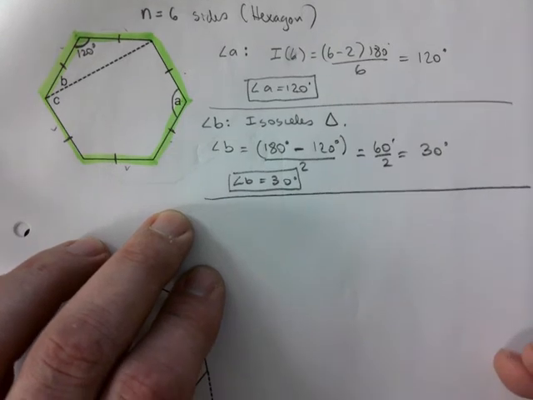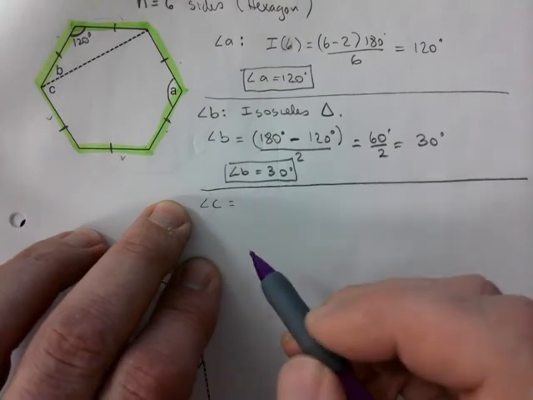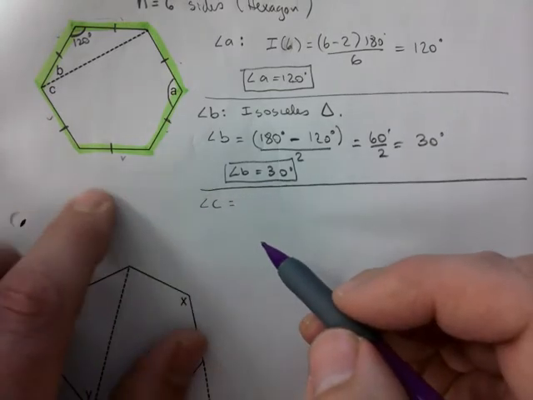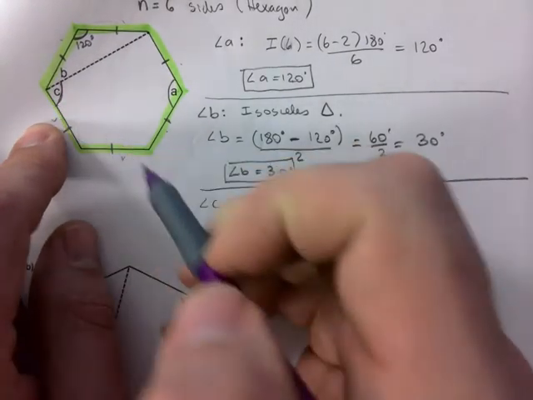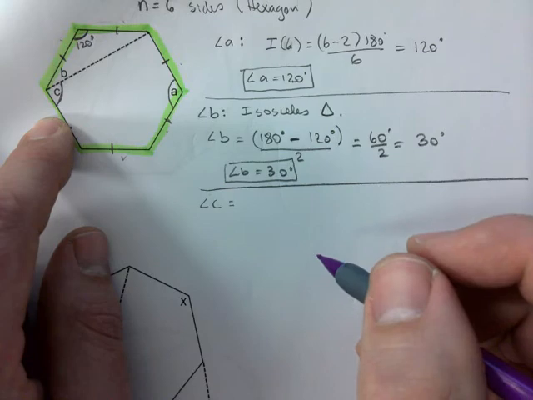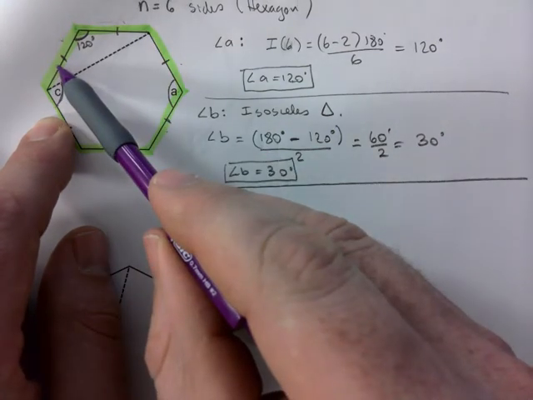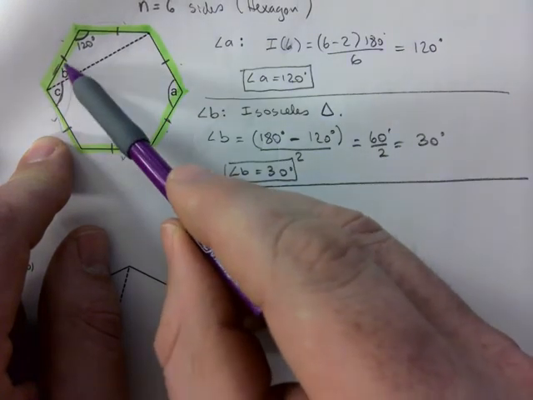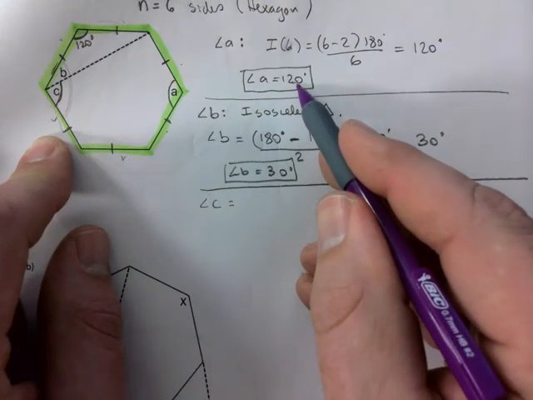That's that for B. What about angle C? How could I find angle C? That one I would expect you to know how to answer at this point. How would you be able to find C here? If you connect this side of the polygon and this side, that whole thing is the interior angle, right? Which we know is 120.